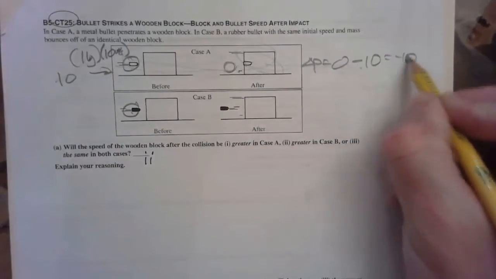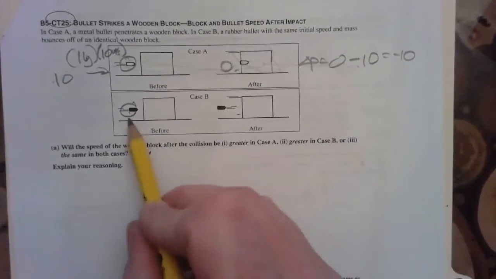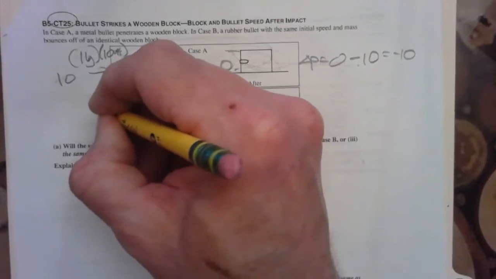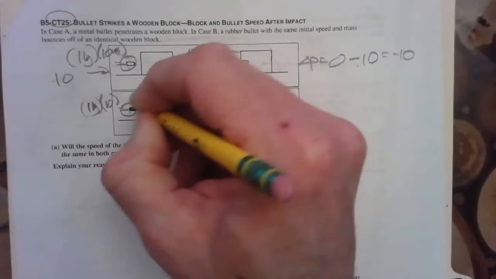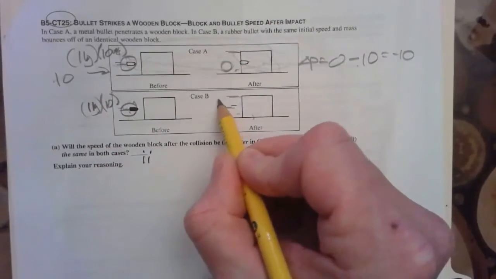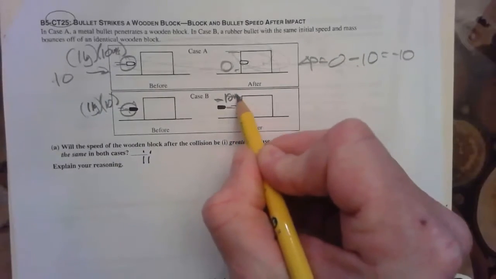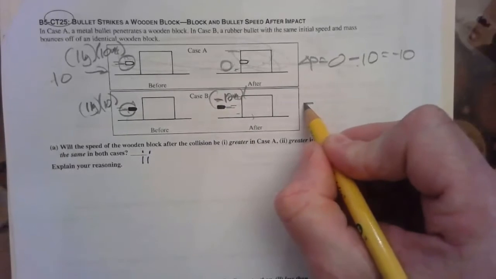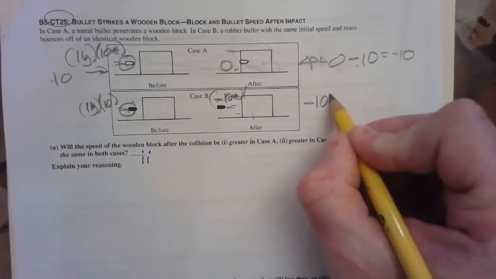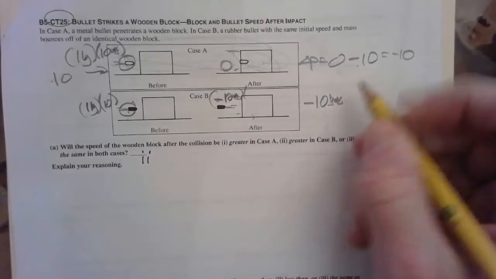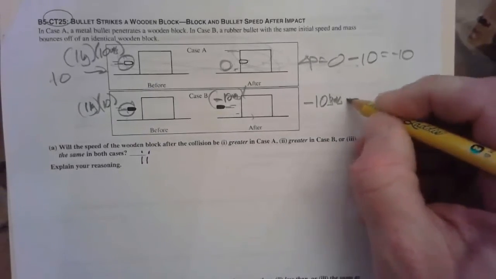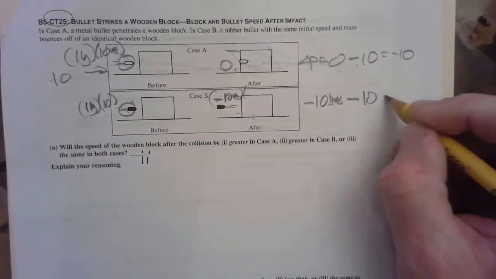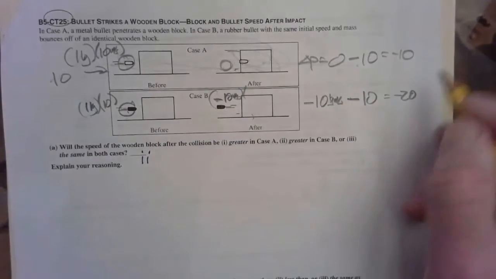So it's negative 10. All right. What about this one? We'll say it's also 1 kilogram. It's also moving at positive 10. But when it bounces off, it's moving at negative 10 meters per second. So its final is negative 10 kilogram meters per second, minus its initial, which was positive 10. And this is a change of negative 20.